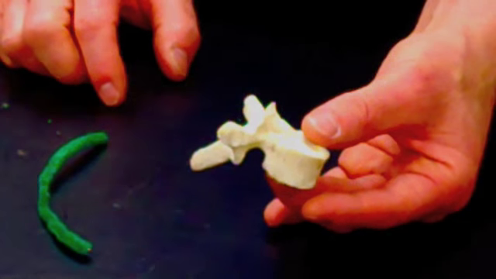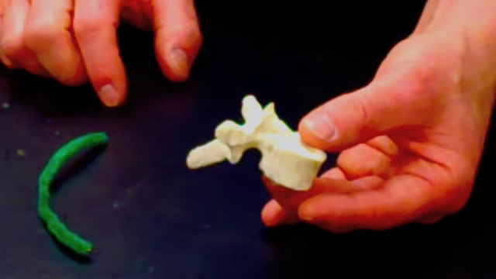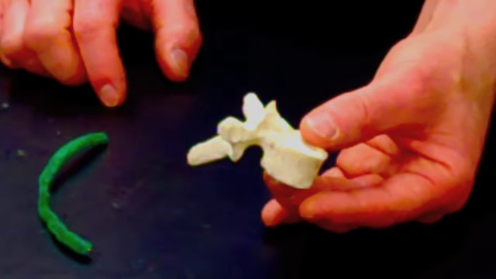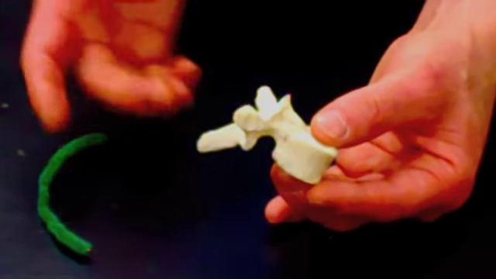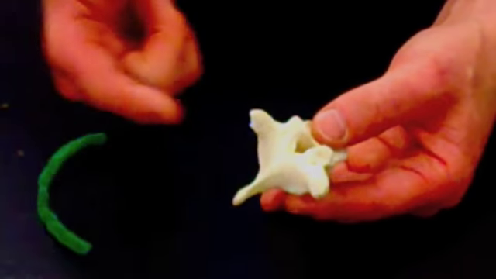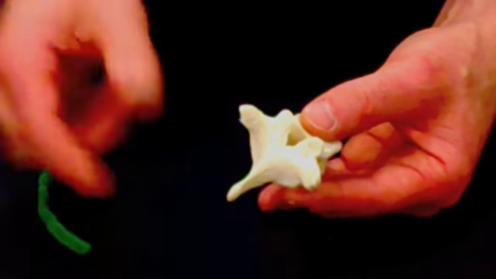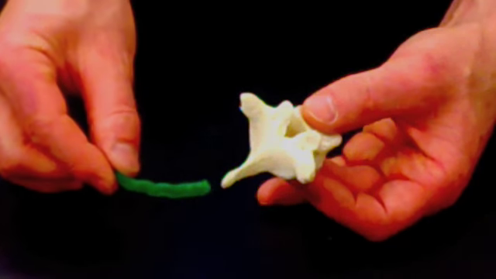And that's a thoracic vertebra. Something we can pick up right away in a thoracic vertebra is that it is bigger. The other thing we can see quite nicely is that the spinous process is pointing down and is quite long.